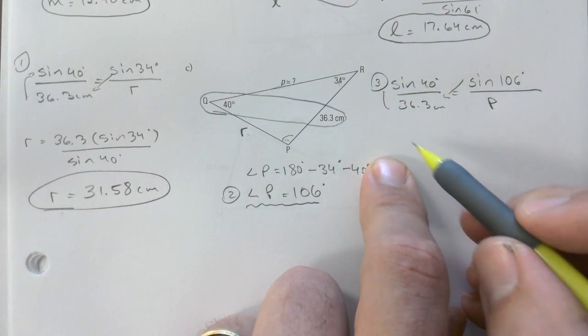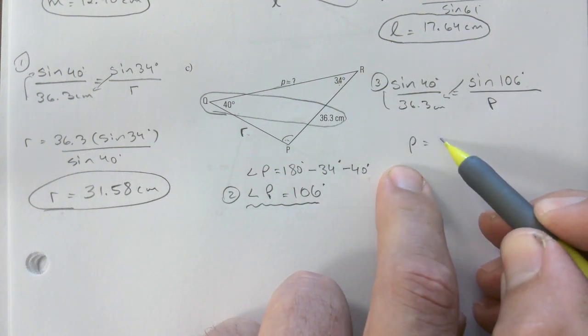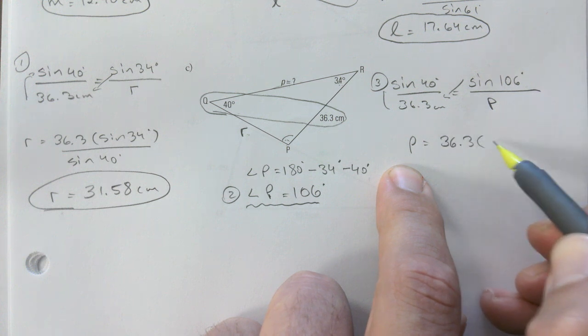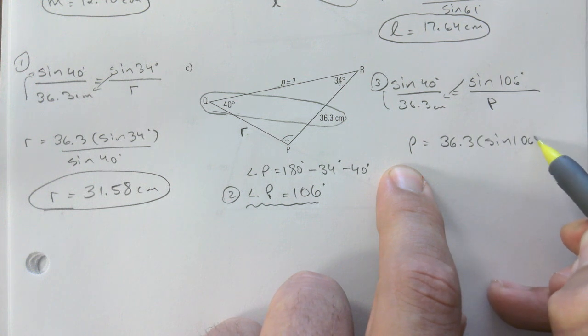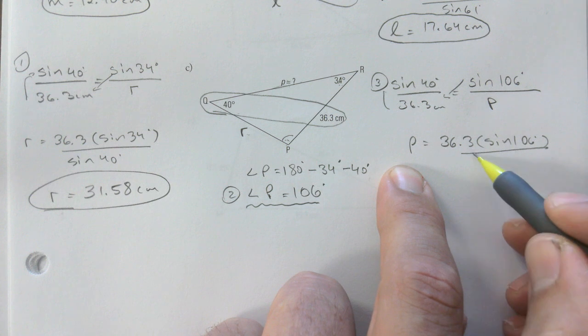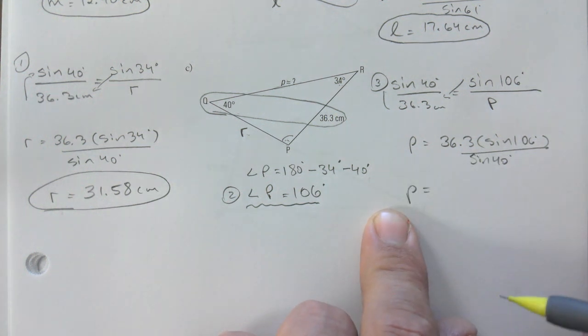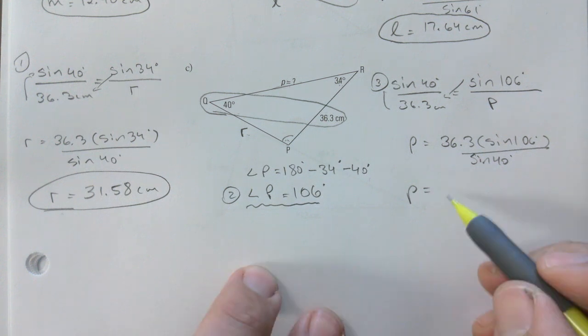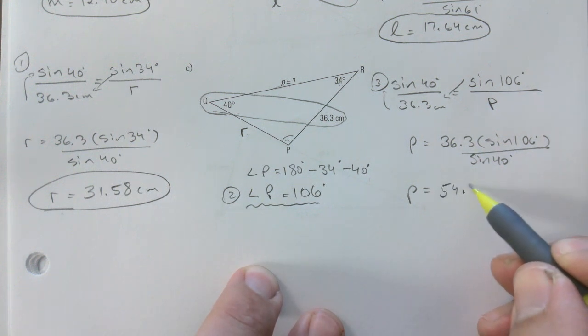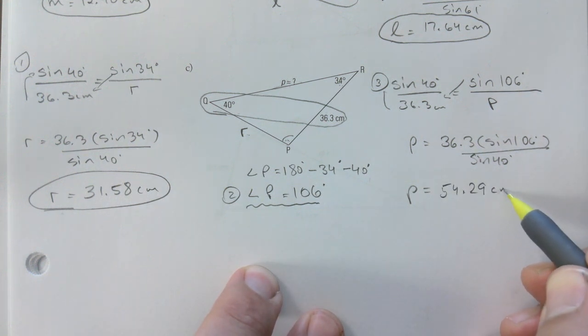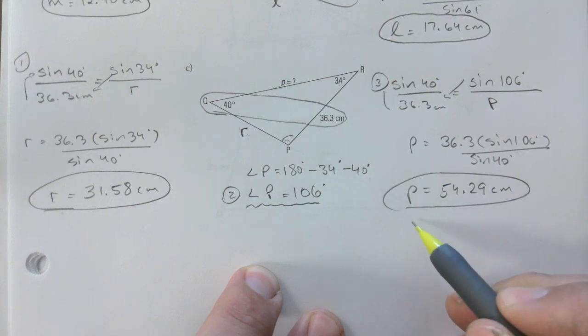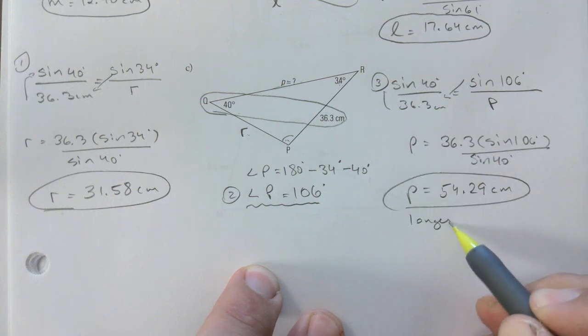Cross multiply and divide. So it's 36.3 times sine of 106 divided by sine of 40. And that's 54.29 centimeters. It's the longest side.